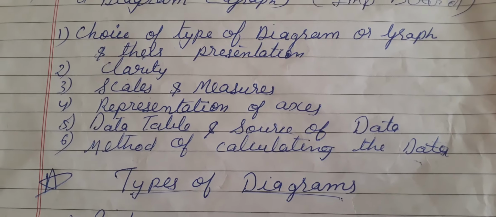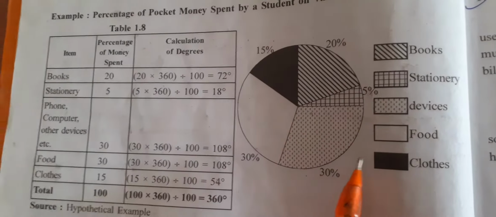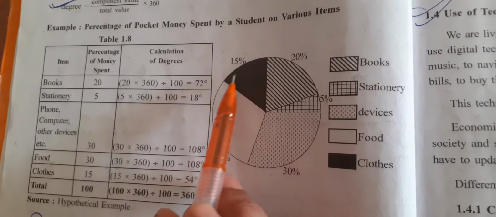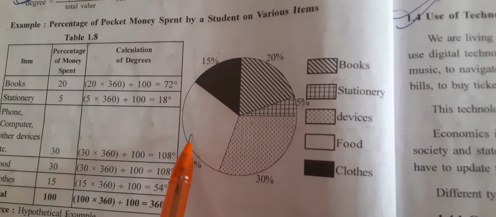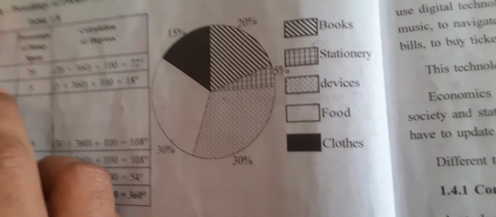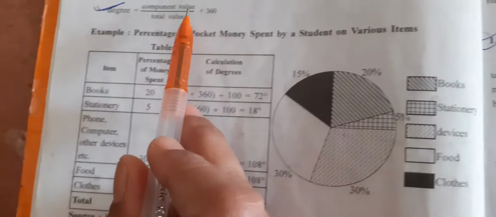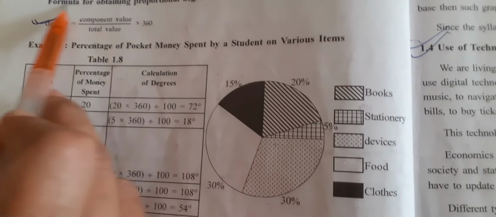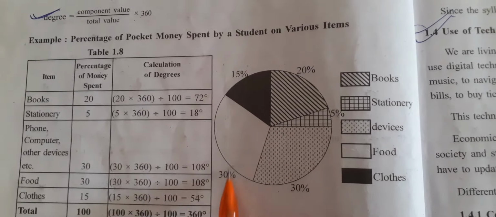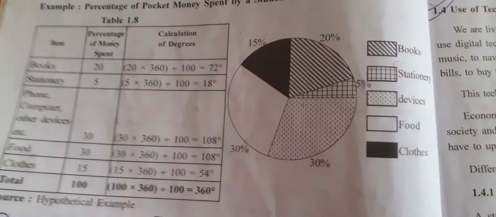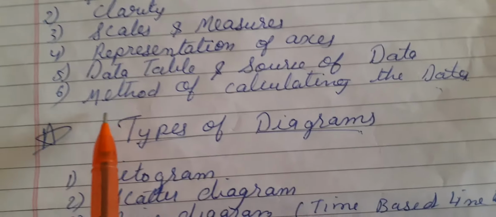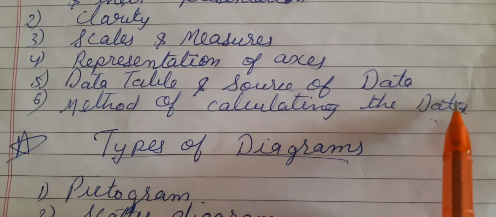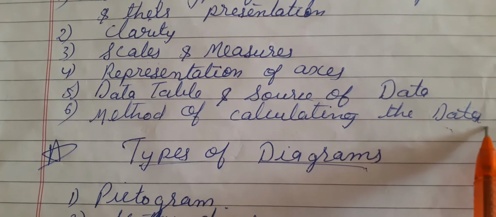For example, if you are drawing a pie chart, it means you are converting the data into 360 degrees. See here, degrees is equal to component value divided by total value into 360. So you have to mention this calculation of the degrees also, so that the viewers can clearly understand. So the method of calculating the data should be clearly mentioned.